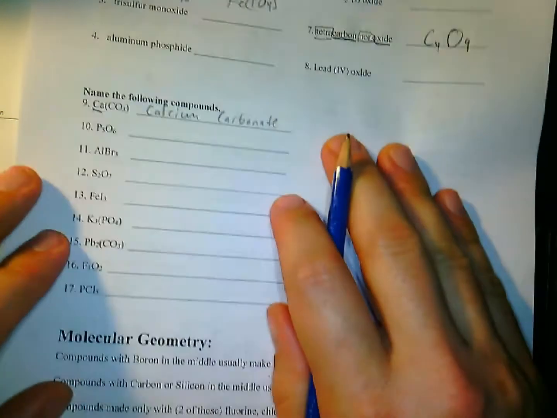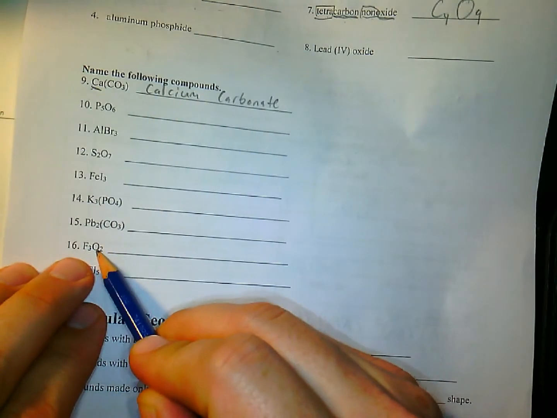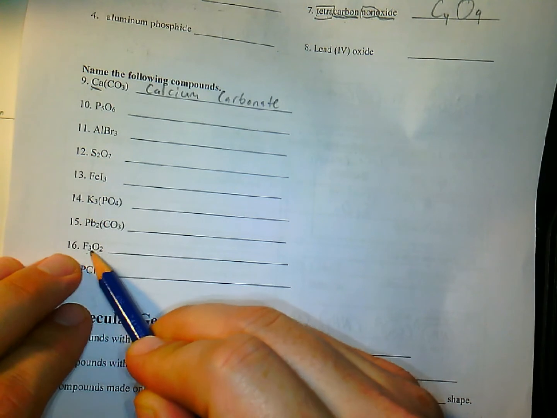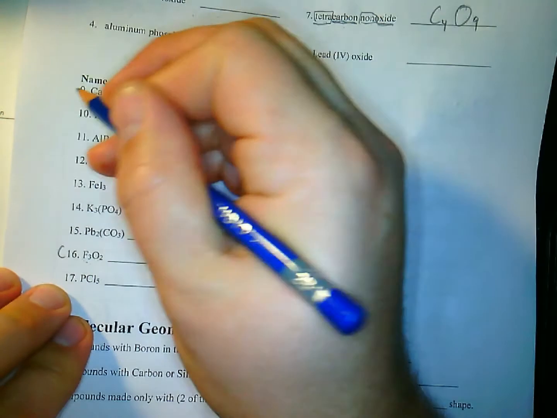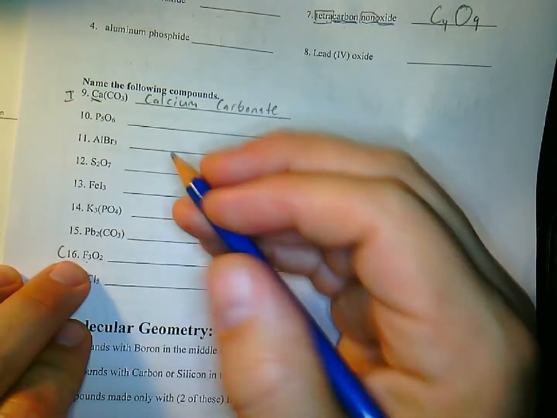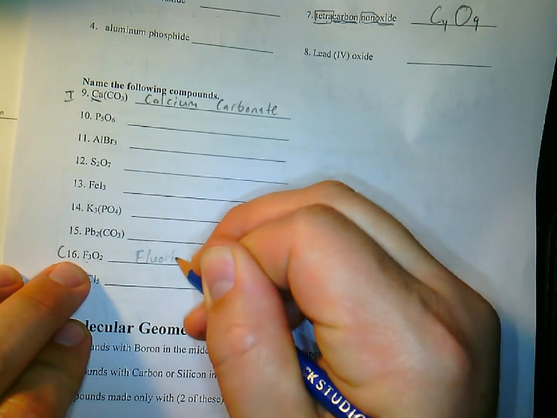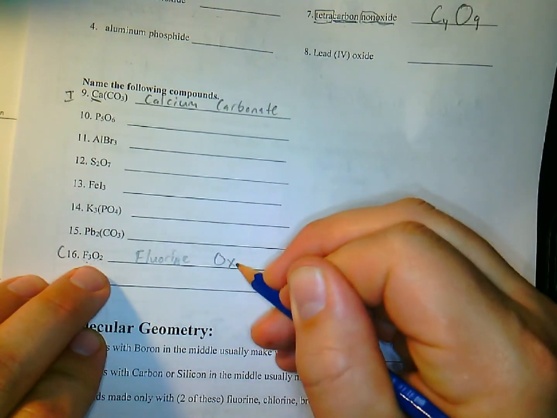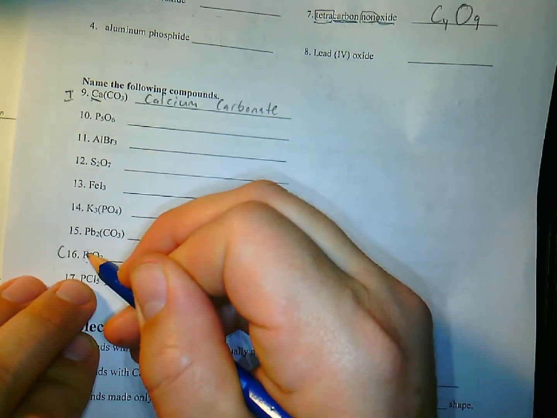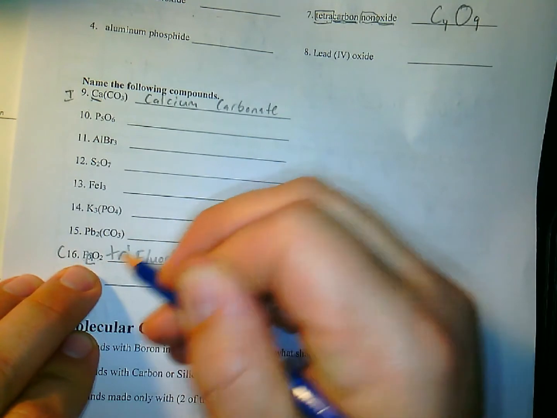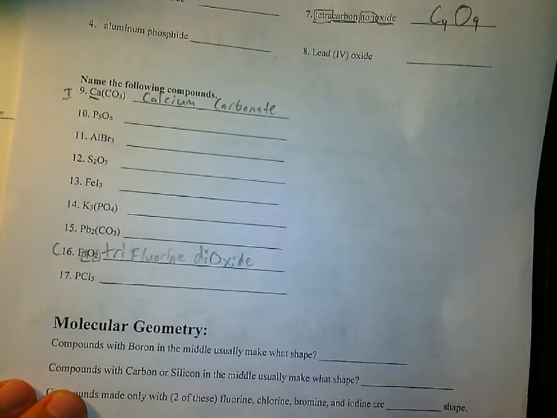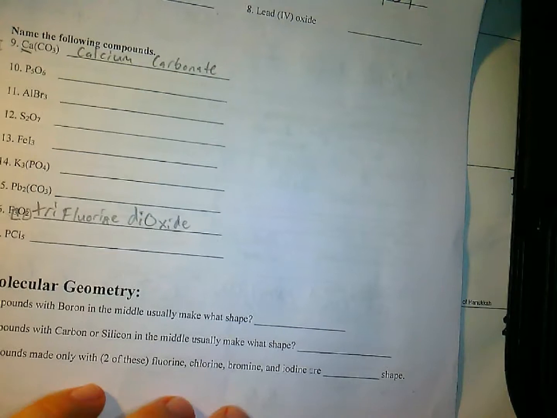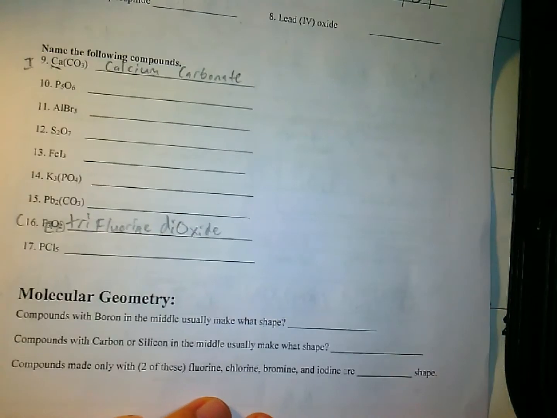You jump down here to number 16, F3O2. Well, F is fluorine, O is oxygen, so these are both non-metals. So you know this is covalent, this was ionic. And so what you'll do is name the first element, fluorine, without changing it. And then oxygen will just become oxide. Now 3 is tri, and 2 is di. So trifluorine dioxide. Okay, so I'll let you work on that. It's mixed review, shouldn't be anything new. It's just pages 1 through 5 all over again.